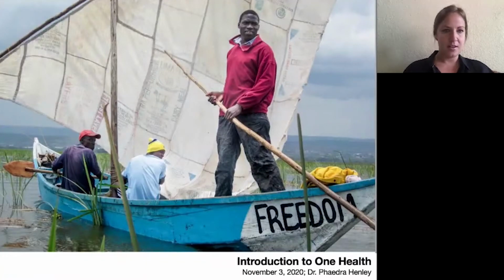So this first picture here is when I first recognized what One Health is. So this is Lake Naivasha in Kenya, and this is where I did a lot of my research work. And it's kind of the first time I saw One Health in action. So this is one of the largest freshwater lakes in Kenya, and there's a massive floriculture industry that surrounds the lake. It's also a source of livelihood for people in the lake with fishermen, as well as people working in the floriculture industry.